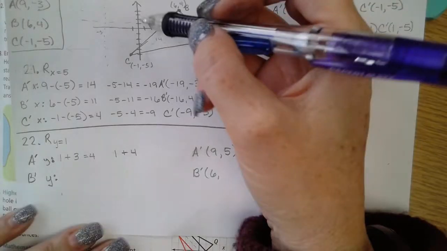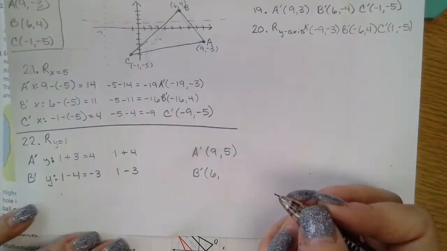So C, the negative 1 is going to stay the same. Okay. So I'm going to take 1 minus a negative 5. So change it to positive, so it is 6. And I have 1 plus 6, which is 7. Yep.